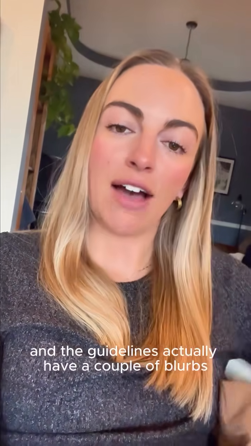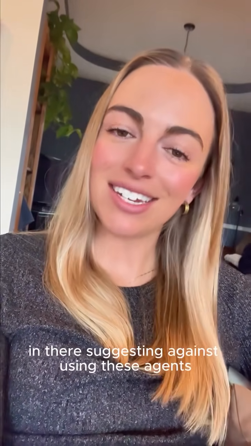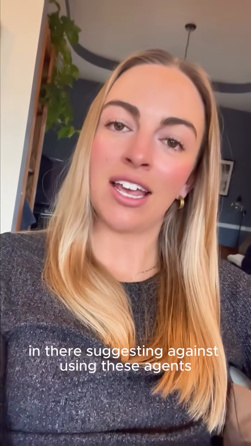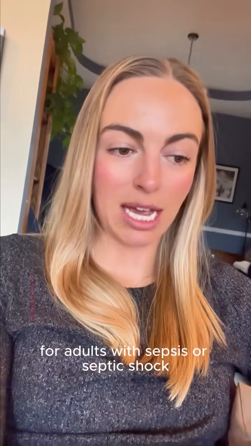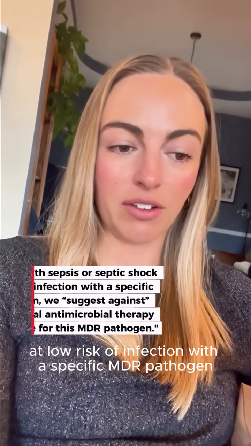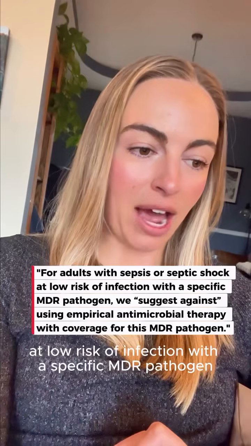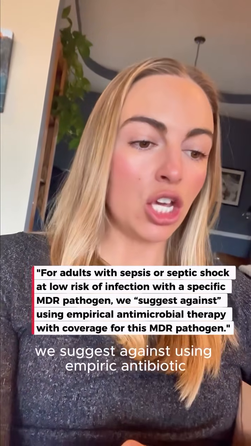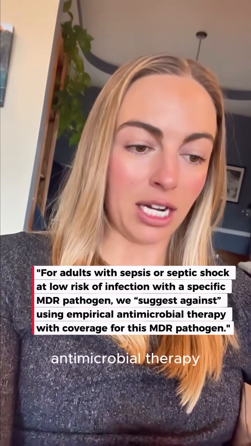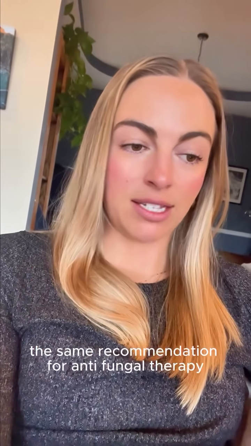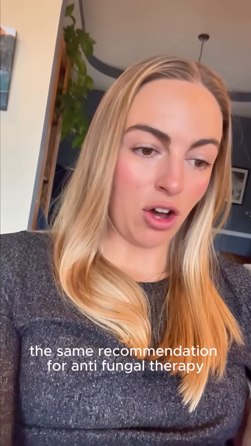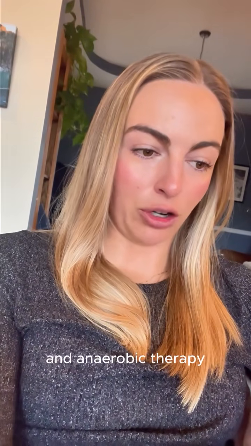And the guidelines actually have a couple of blurbs in there suggesting against using these agents if the patients are at a low risk. So the recommendation states for adults with sepsis or septic shock at low risk of infection with a specific MDR pathogen, we suggest against using empirical antimicrobial therapy with coverage for this MDR pathogen. So they make the same recommendation for antifungal therapy and anaerobic therapy.